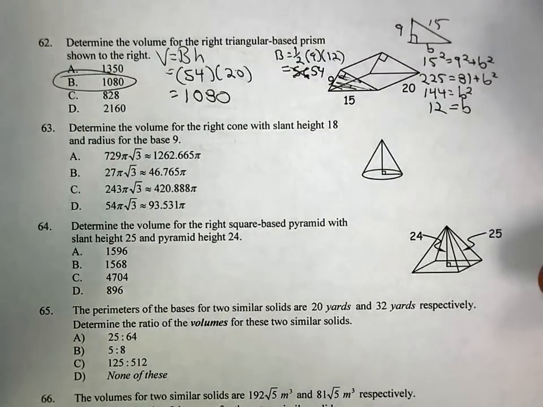Be careful on this one not to just multiply 9 times 12 times 20, because it's a triangle. It's going to be half of that if it was a prism. So stick to the formulas, find your base area, treat it as a triangle, and you'll get to the right answer.